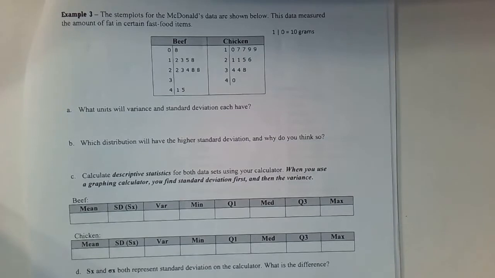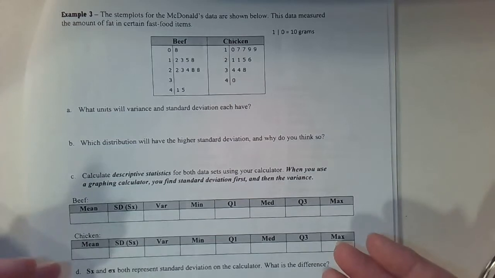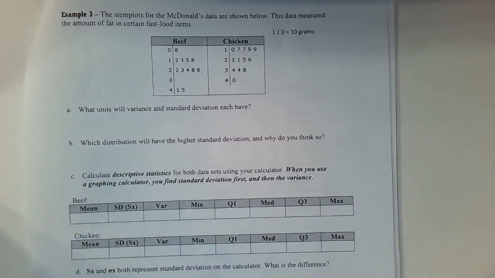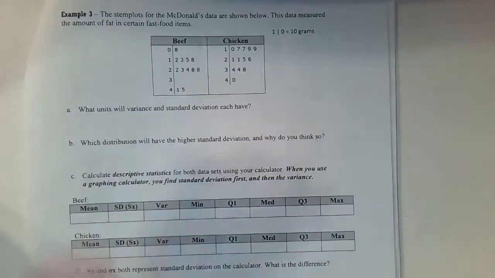And on this page, we are going to learn how to do what's called descriptive statistics in our calculators. And what I'm going to do when I get there is I will use the 84 for one of these, and I'll do the inspire for the other. So each one of you can skip, if you have an 84, you can skip the inspire part and vice versa. But everybody, what units will variance and standard deviation have?